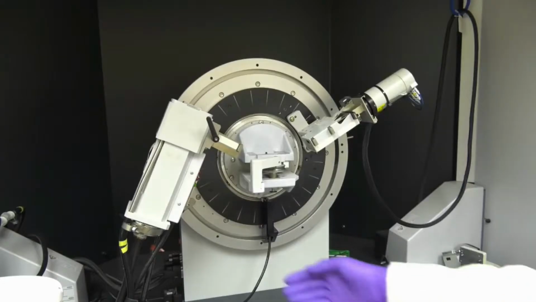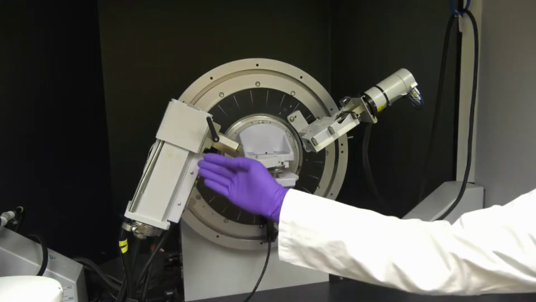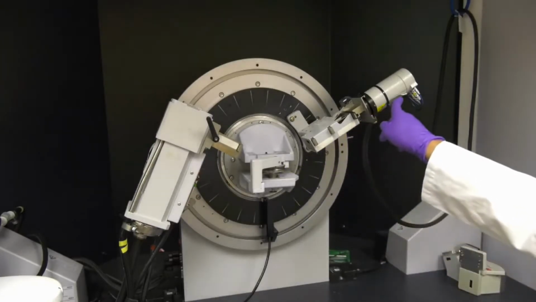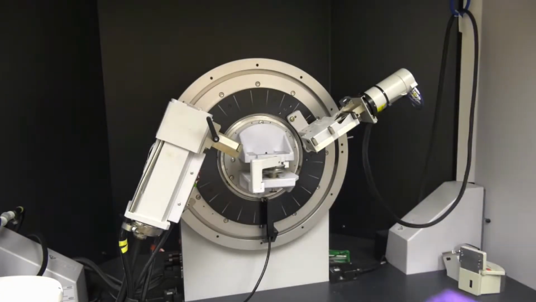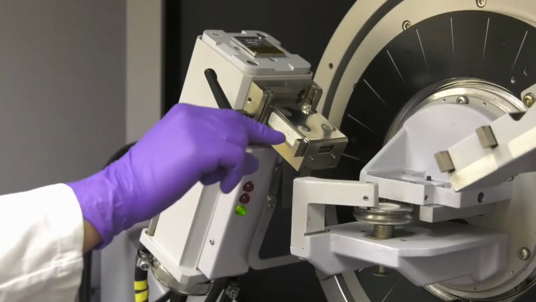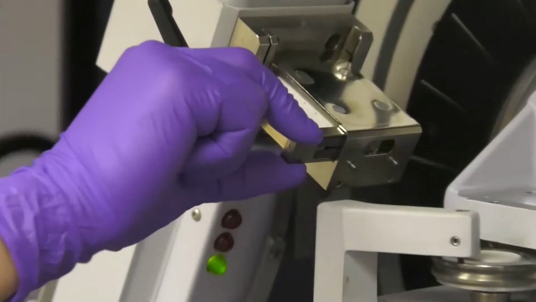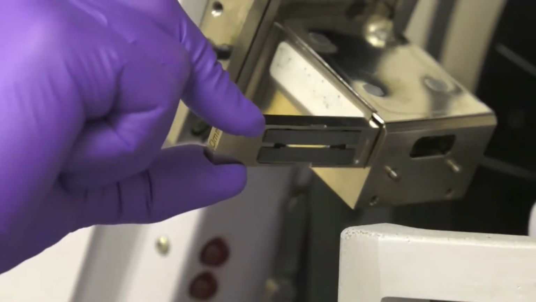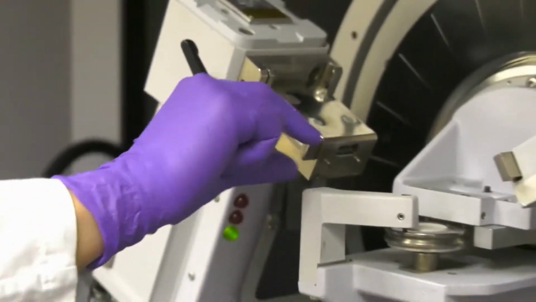X-rays are generated by accelerating electrons into a copper target. X-rays are directed towards the sample where they diffract. Angles of constructive interference will diffract X-rays into the one-dimensional detector, which transduces the X-ray intensity. The X-ray beam leaving the X-ray generator is confined by the divergent slit. The length of the sample that is illuminated by X-rays depends on the diffraction angle and divergent slit size.